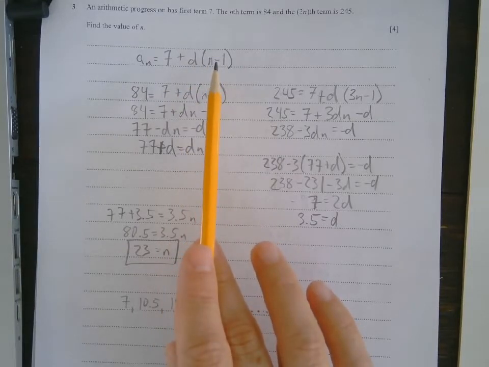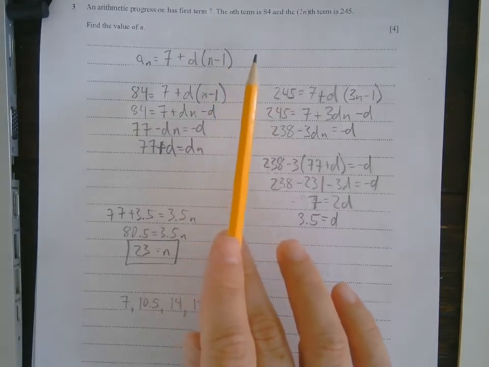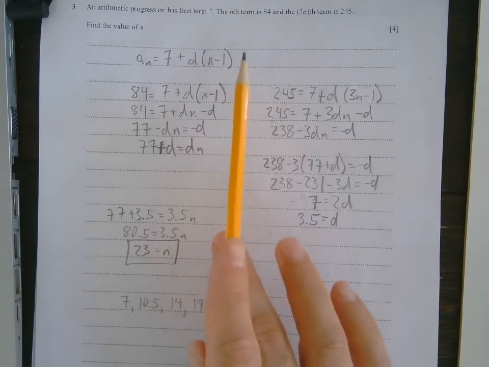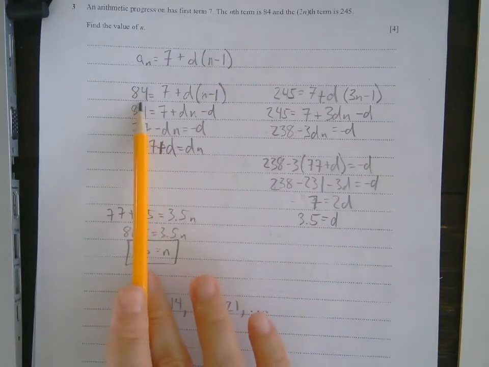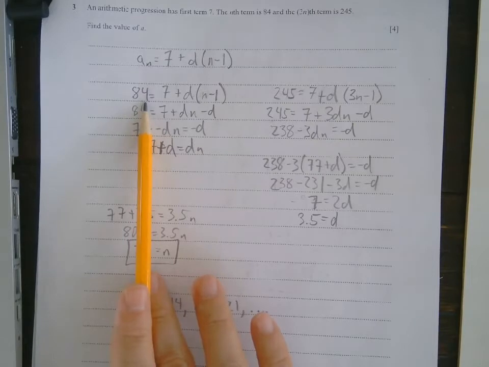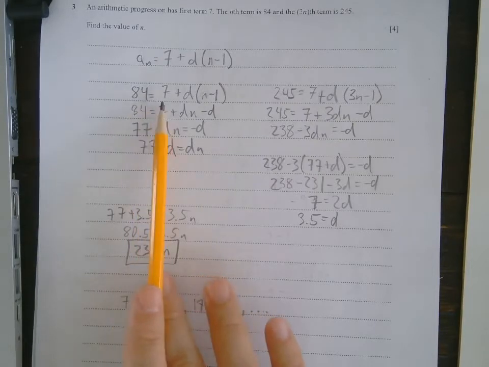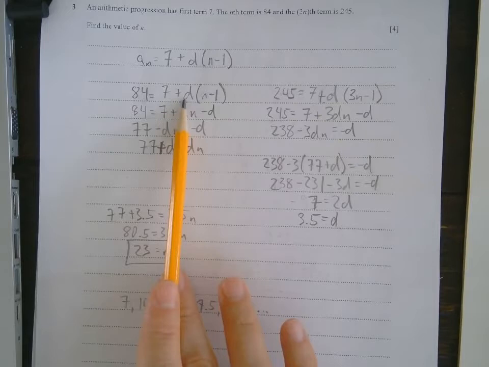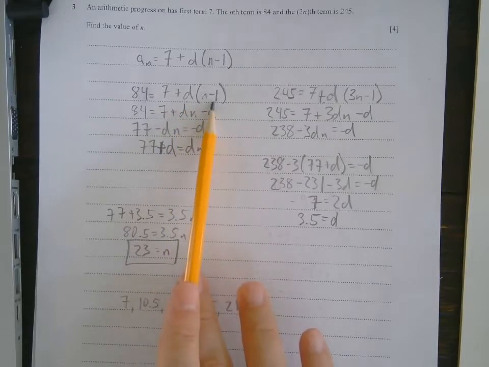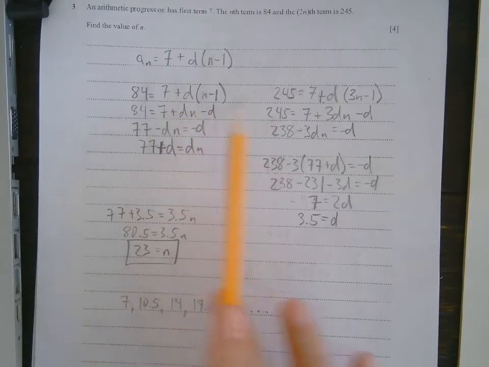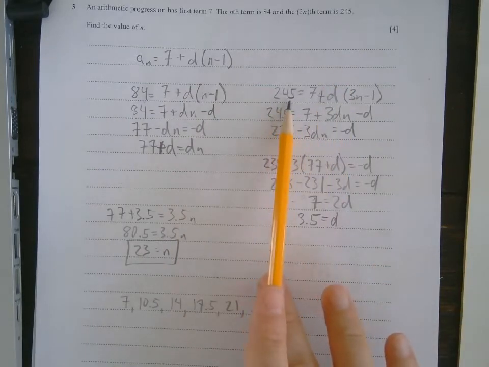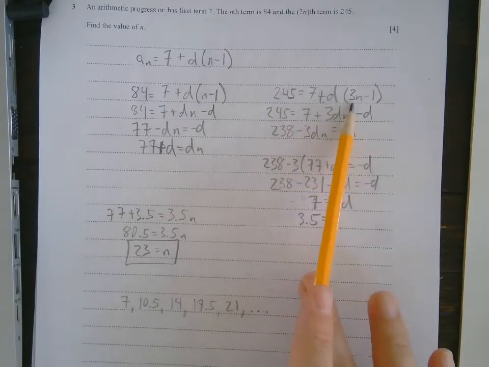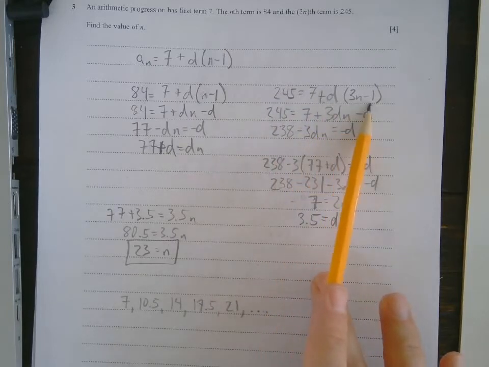All right, so it gives us a couple of pieces of information in here. It tells us that the nth term is 84. So whatever term equals 84, we don't know which term that is yet, that's equal to 7 plus the common difference times n minus 1. And it tells us that the 3nth term is equal to 245. So whatever term equals 245, that's equal to 7 plus d times 3n minus 1. All right, now it's just the simultaneous equations.